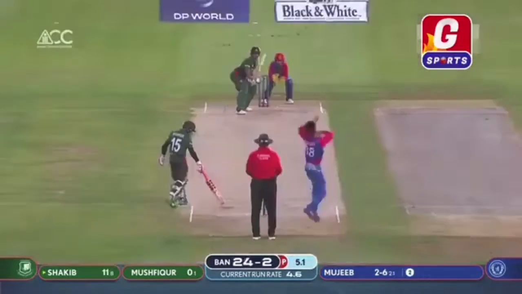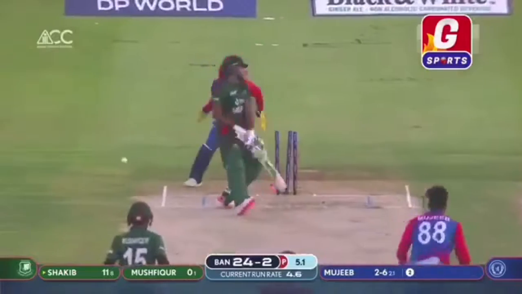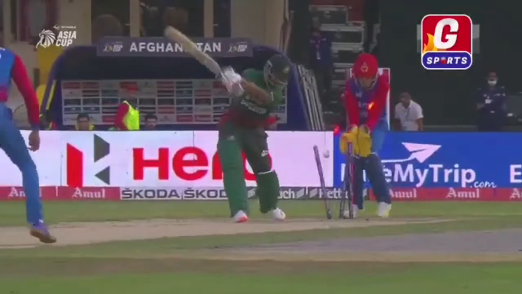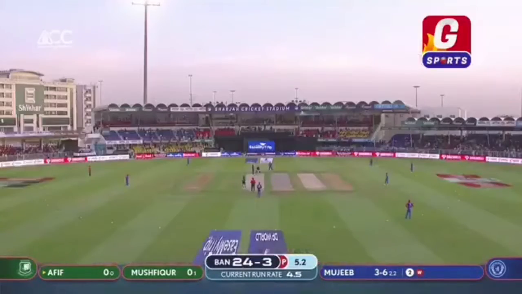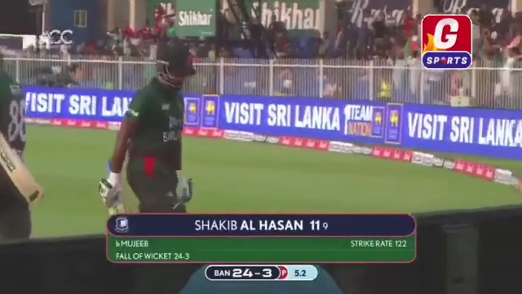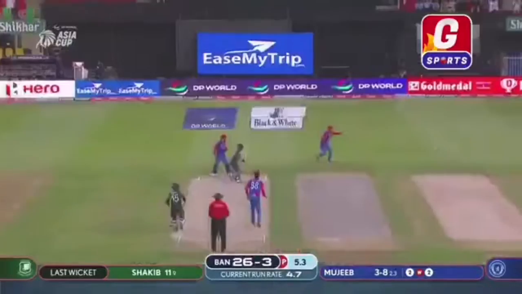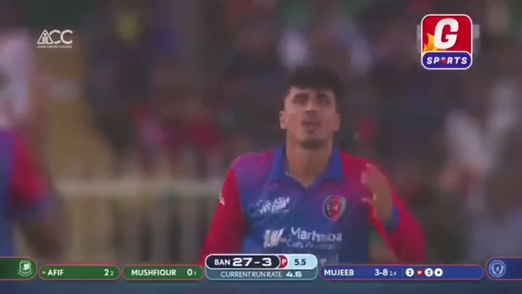Mushfiqur Rahim misses out. Wade and those dots there. Another one across the line and Mujib picks up his third. This is brilliant from Afghanistan. Followed him just a wee bit. Shakib outside leg stump, creating that extra width so he can hit off softly. Another one across the line.